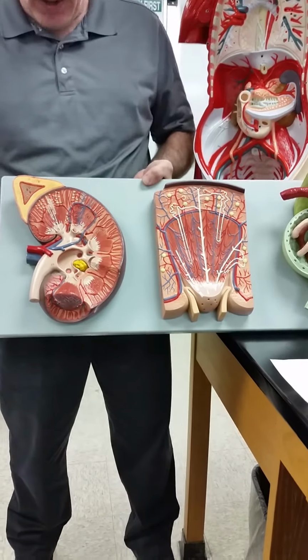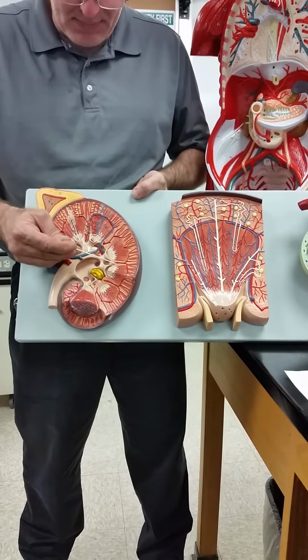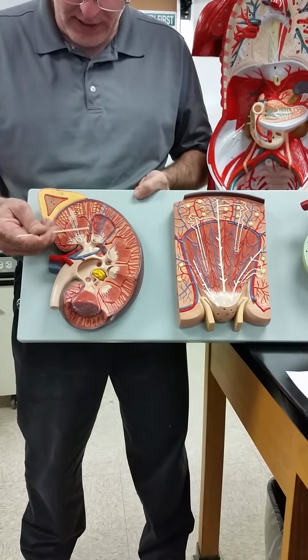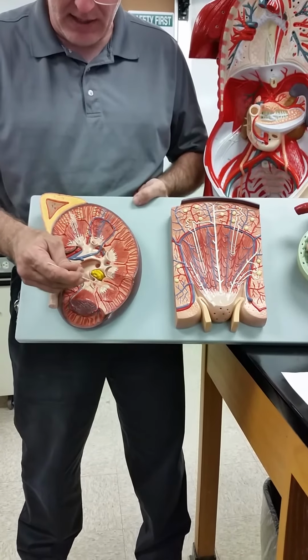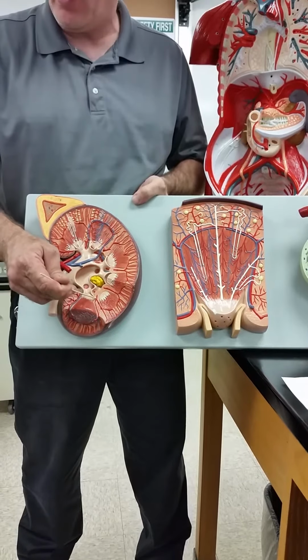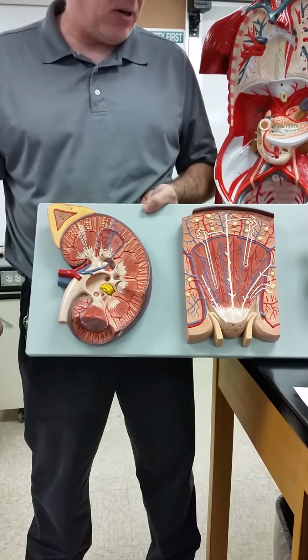I have a renal column. In between my pyramids, I have where the cortex dips down in. These are called the renal columns. Renal column there, renal column there, renal column there. The renal columns are the areas between the pyramids.